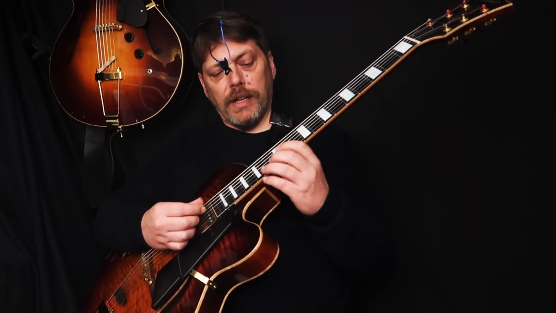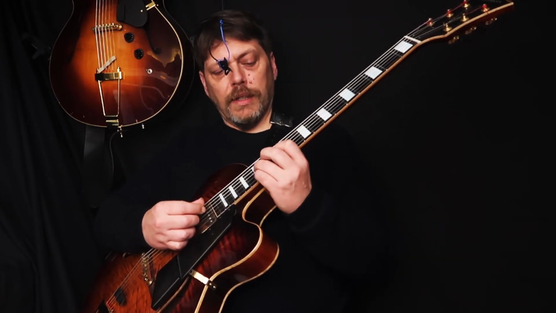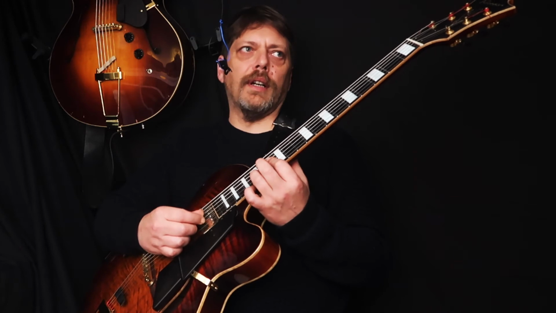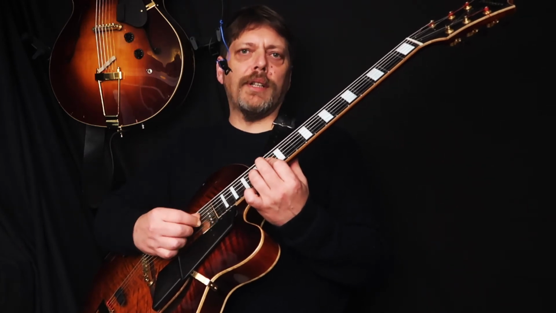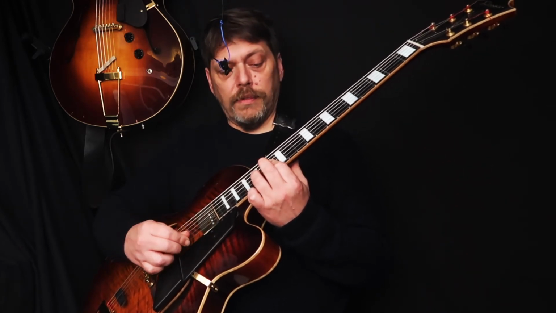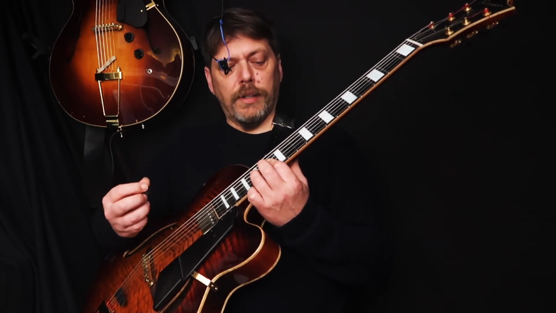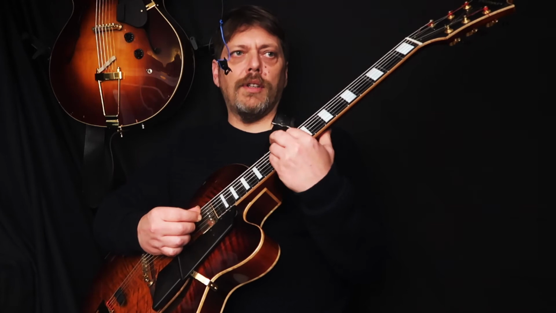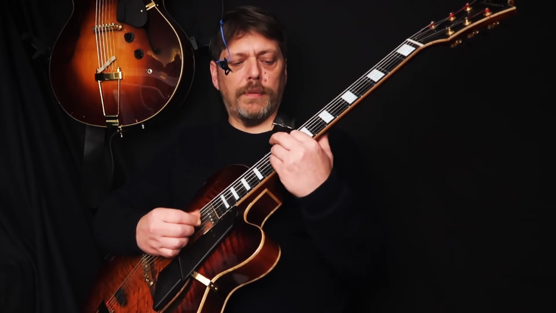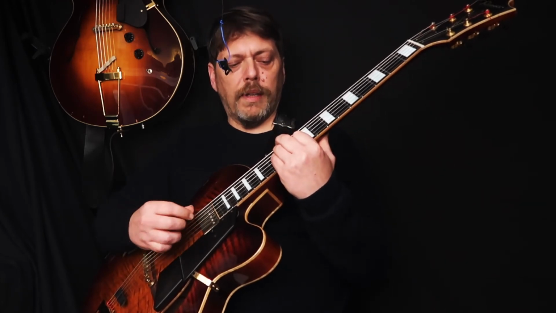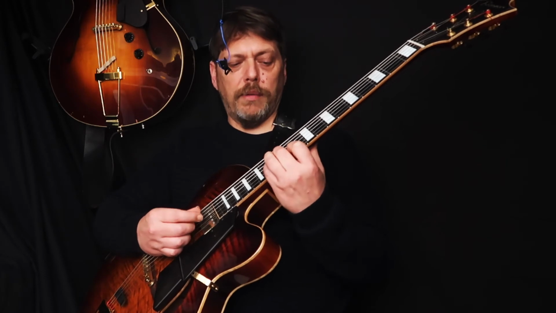Are we going to run out of room there? We might do. Okay, so let's go D diminished second inversion, flat 5, 1, minor third, and then G augmented root, C minor, right here with second inversion.